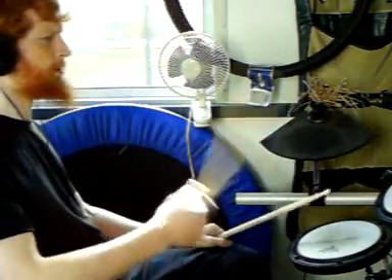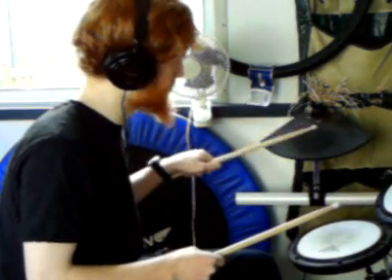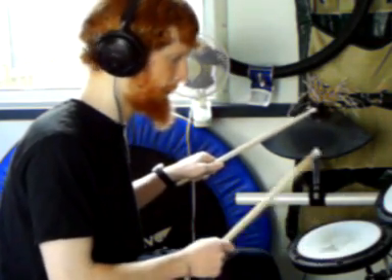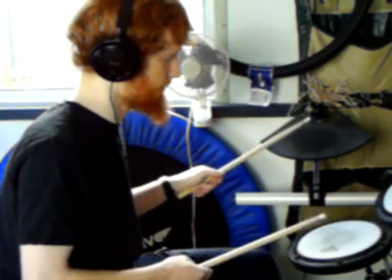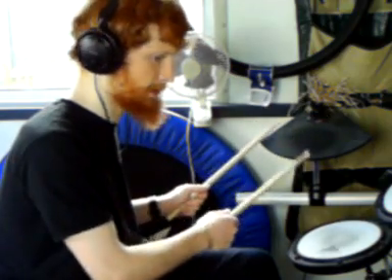So I'll put up a tab now of that, and you can see that it's basically triplets on the hi-hat played over quarter notes on the snare. And that's basically what it is. You could play 7 on the hi-hat and then 4 on the snare. You'd have the hi-hat stepped upwards then.